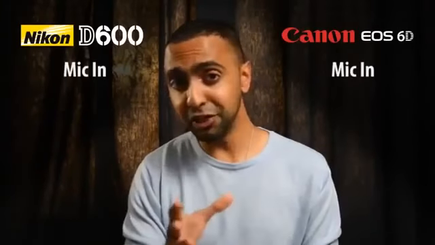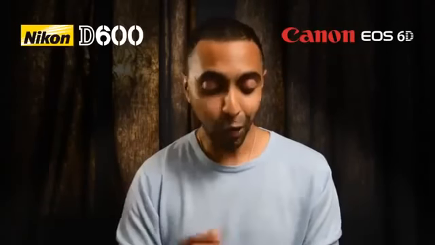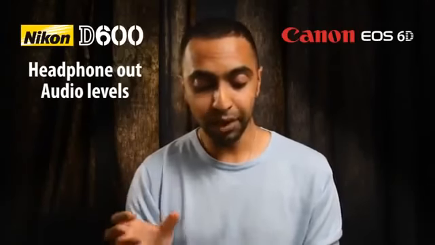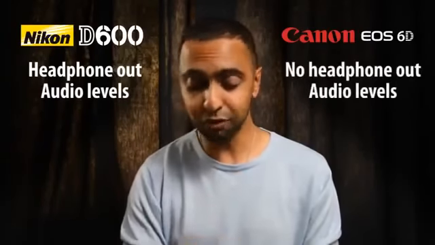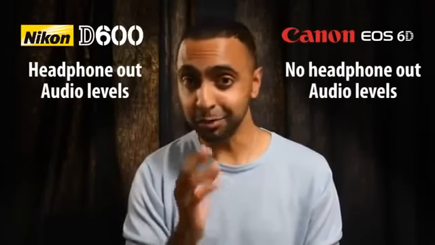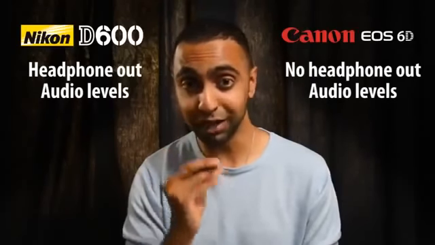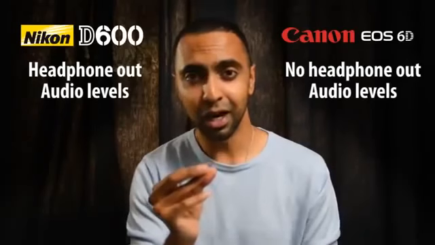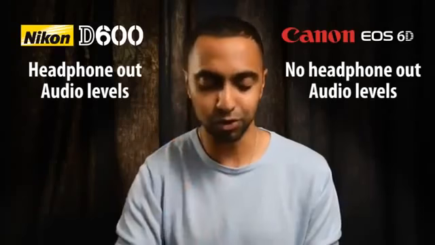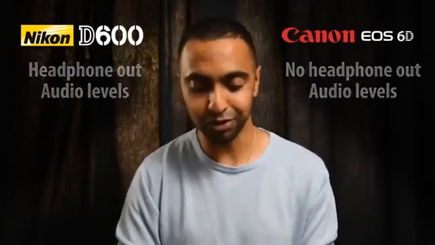Mic in. Pretty standard feature on all DSLRs these days. Both cameras have a mic in, which is quite useful. However, the D600 has a headphone out as well as audio levels, but the 6D, although it has audio levels, does not have an audio out. It doesn't have a headphone out. Again, something else that's on a lot of the full-frame DSLRs these days. I'm not sure why they've not got it. I believe the 600D also has a headphone out, or one of the other Canon entry-level models. I'm not sure why they've not put this in the 6D, again, another sort of downside.